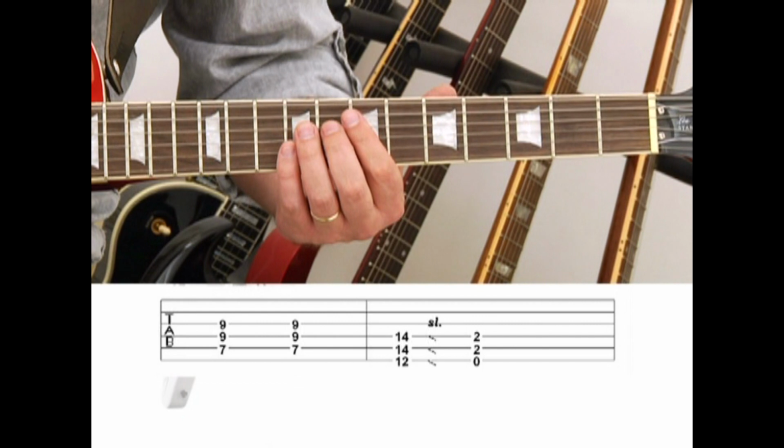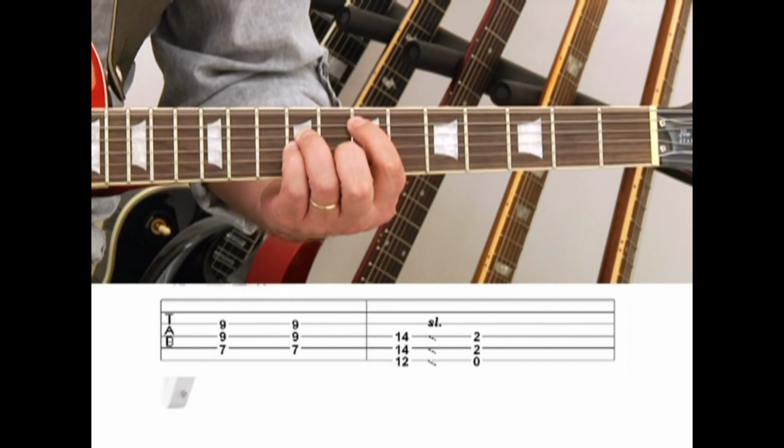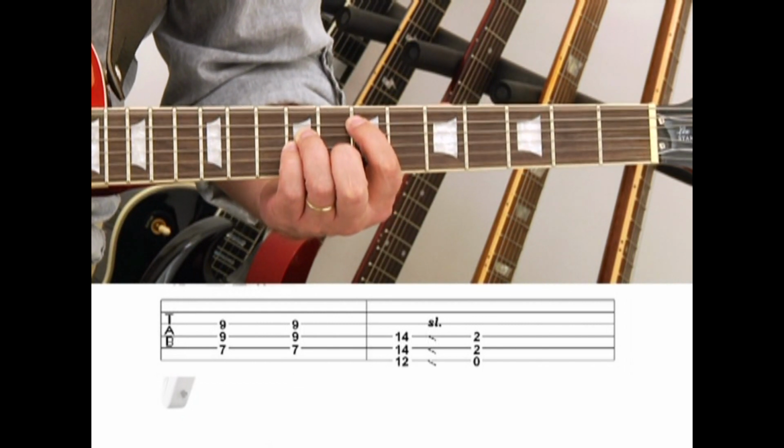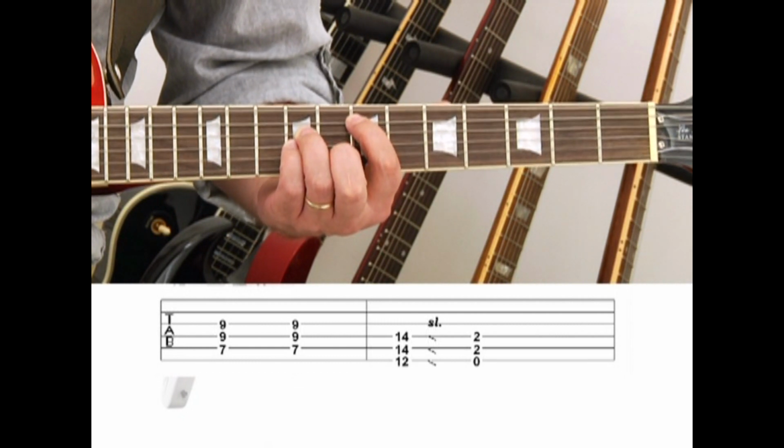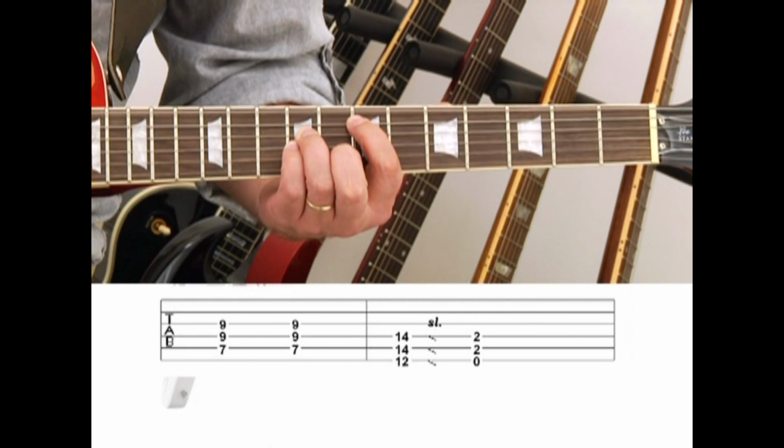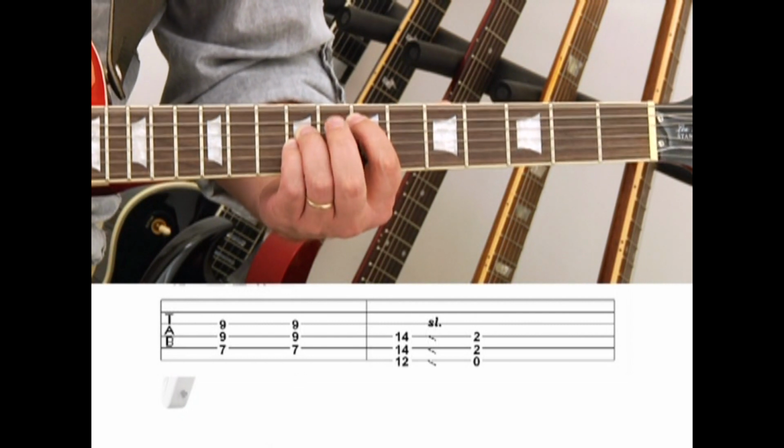The verse is very simple, playing only E5 power chords. The reason for this simplicity is to allow freedom for vocals, a guitar solo, or other solo instrument to explore more melodic riffs or intricate rhythms.